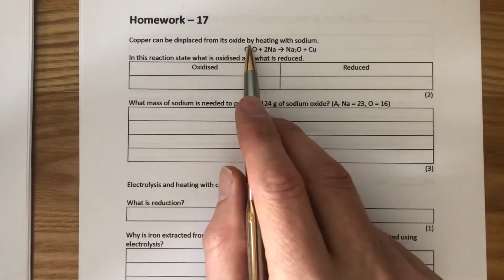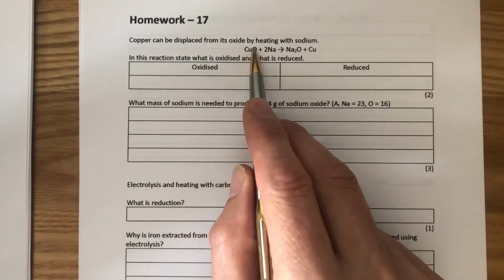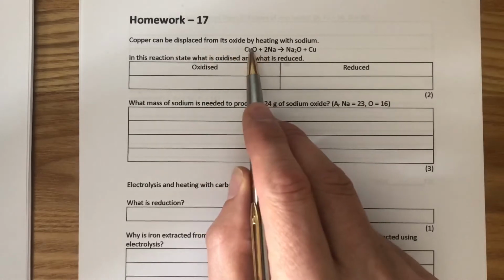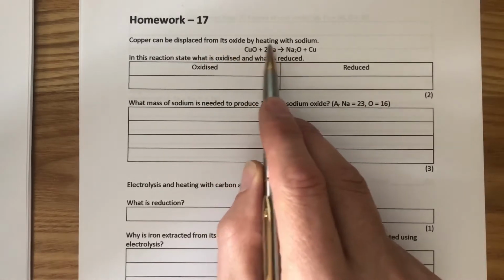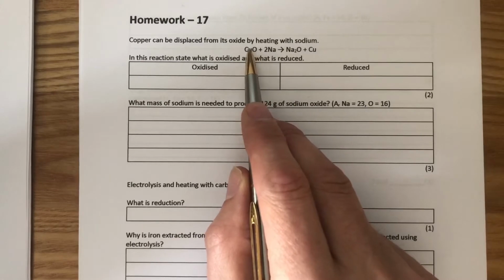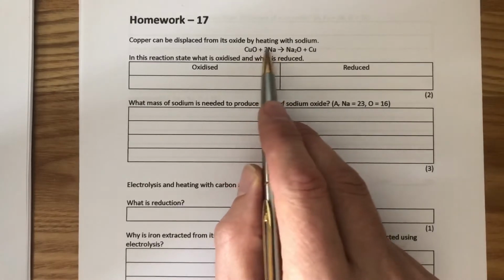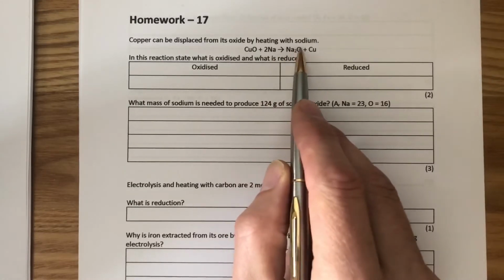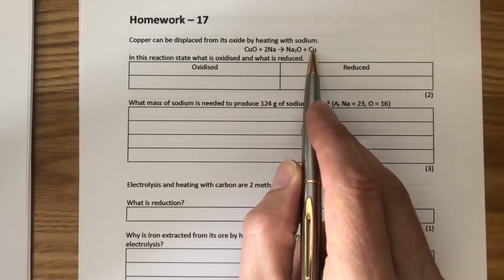To make it useful for wiring and electronics, we need to chemically remove the oxygen. One way of doing that is displacement, where we react the ore with a more reactive substance. And that displaces the copper. So in other words, the copper loses the oxygen to the more reactive substance. Sodium is more reactive, so sodium oxide is produced because sodium takes the oxygen, leaving copper on its own.